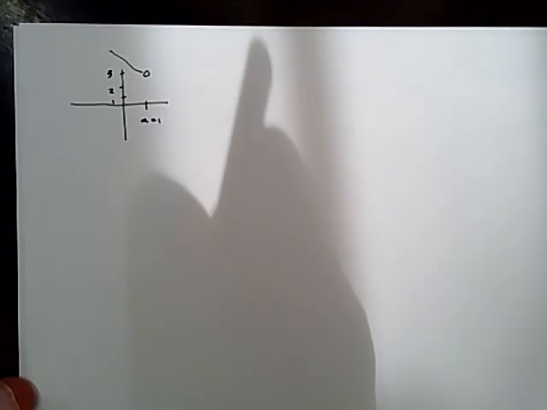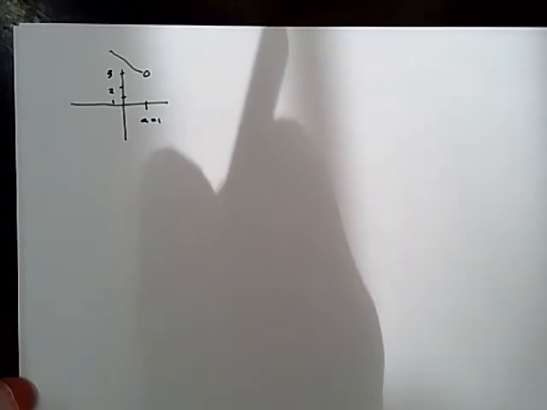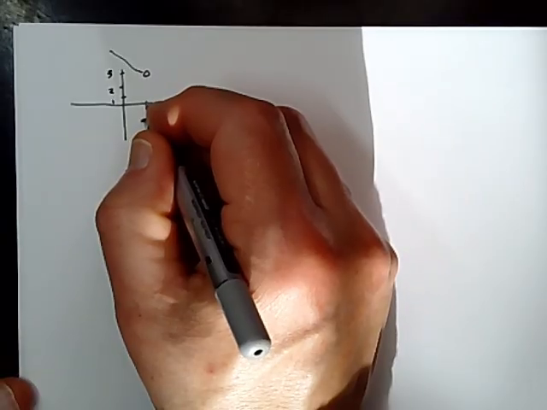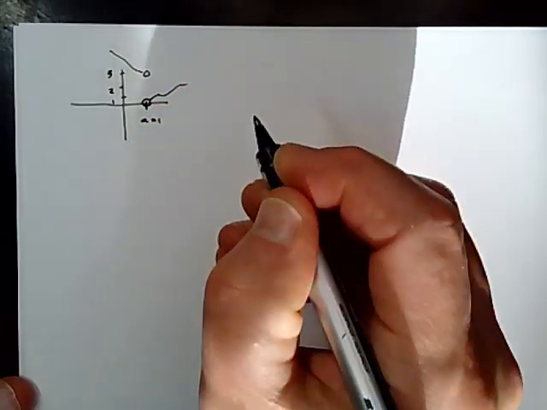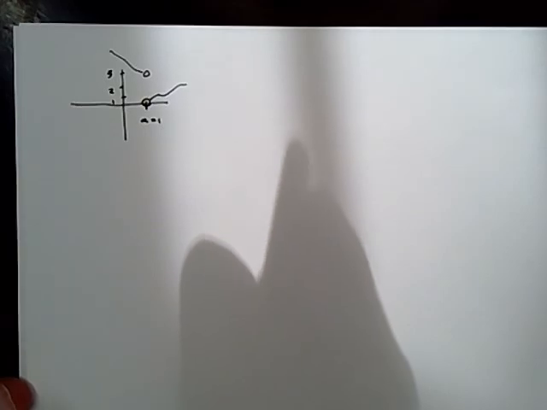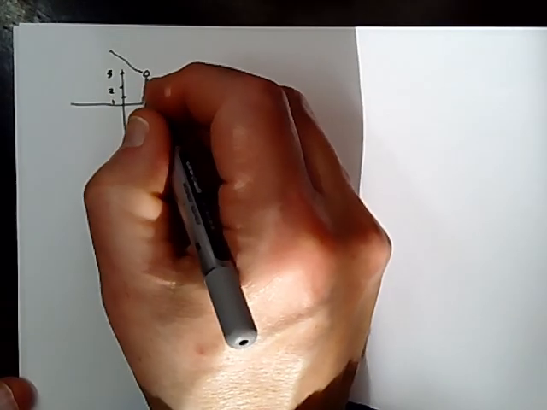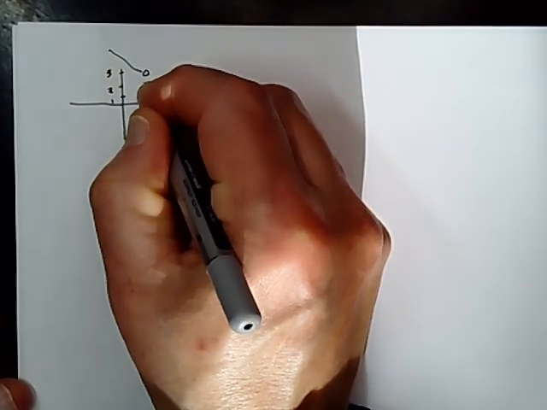Okay. And then the second part says the limit as x goes to 1 from above of f of x is 0. So x goes to 1 from above is 0. So something like that. And then the last thing they want is that f of 1 is 2. So they want me to darken in that one right there.